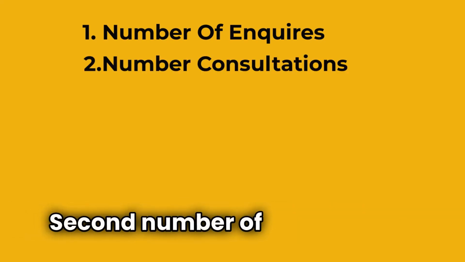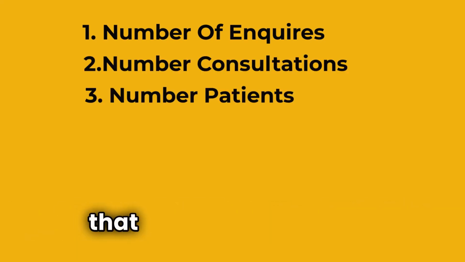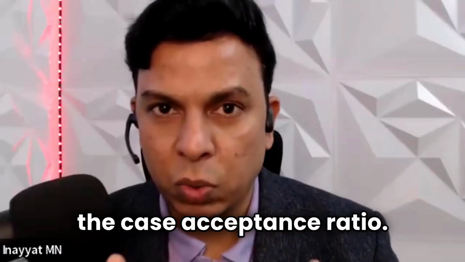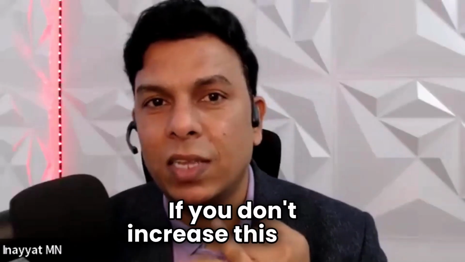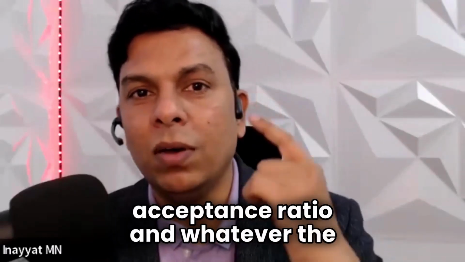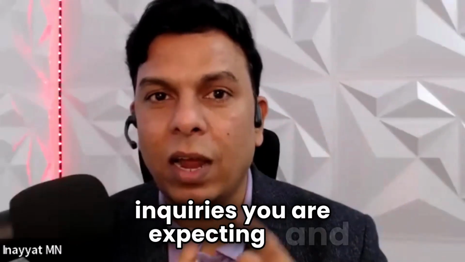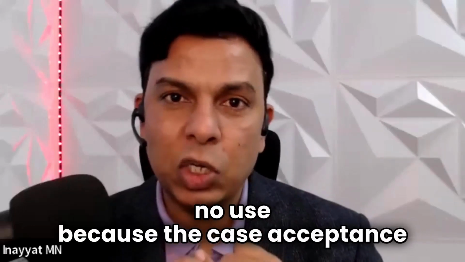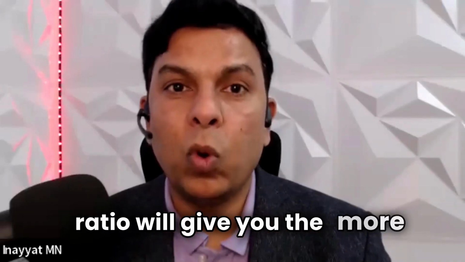First one is the number of inquiries. Second, the number of consultations, and third is the number of patients. And the fourth, very critical factor, is the case acceptance ratio. If you don't increase this case acceptance ratio, whatever inquiries and consultations you are expecting, there's no use, because the case acceptance ratio will give you more revenue.